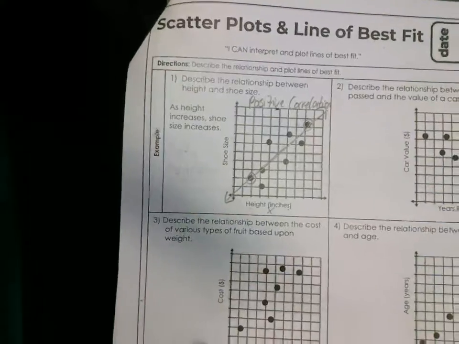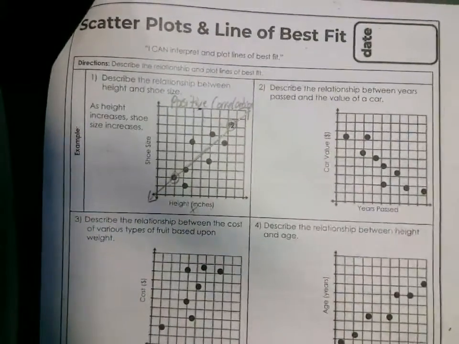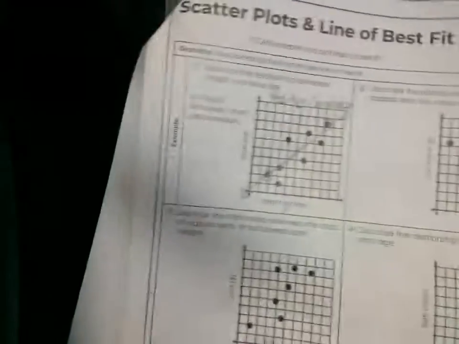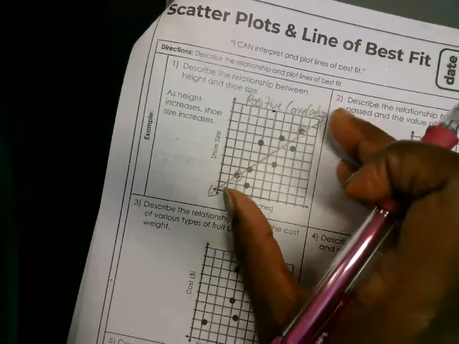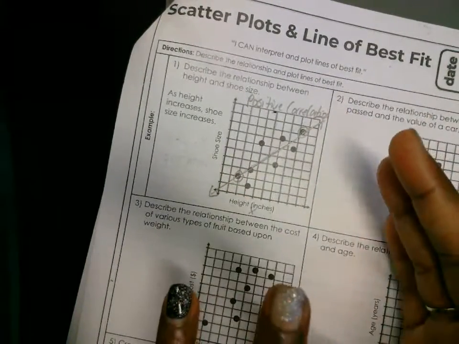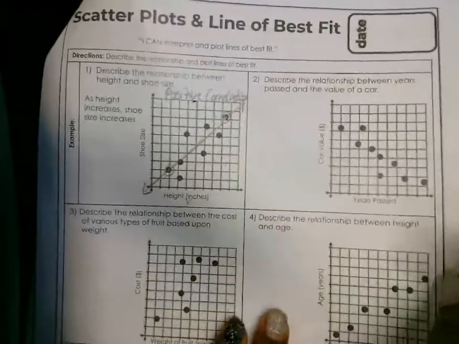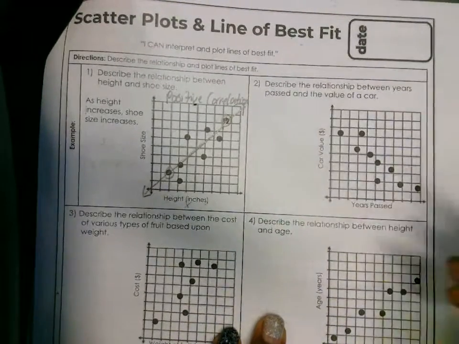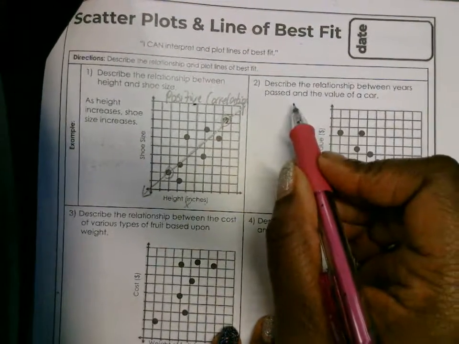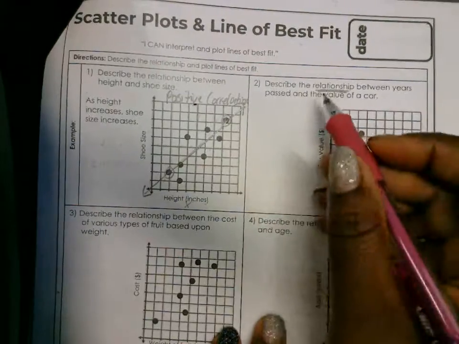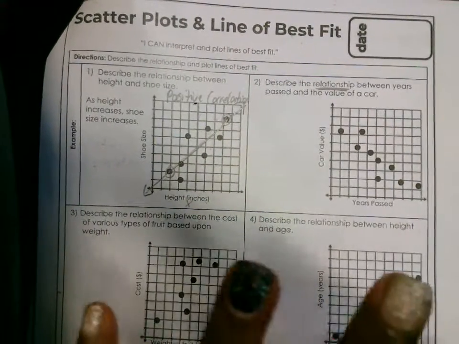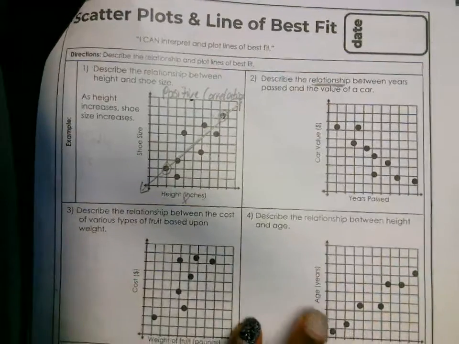All right, let's do number 2. And that's all you have to do there. We're not going to write the equation for this line yet. We're just going to draw the line, okay? All right, so let's do number 2. Describe the relationship. That means describe whether it's a positive correlation, a negative correlation, or no correlation at all.